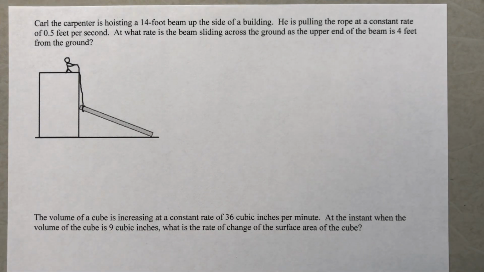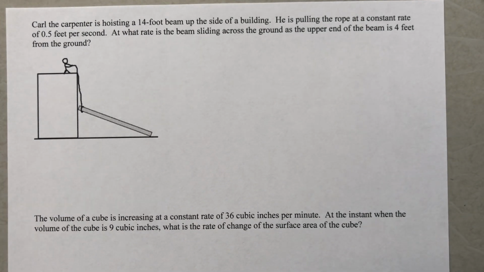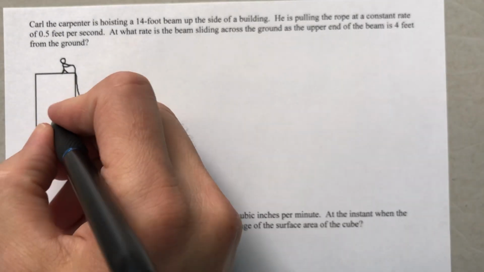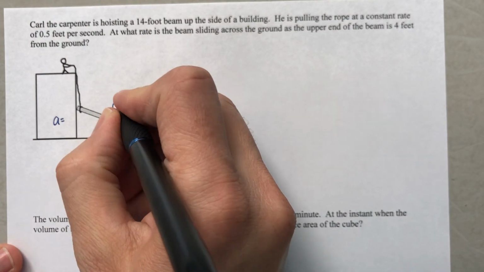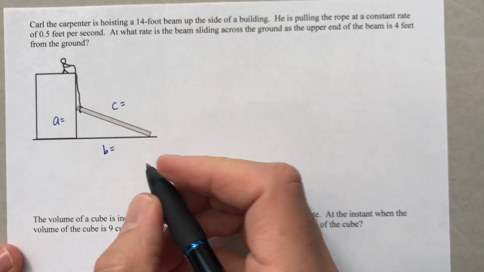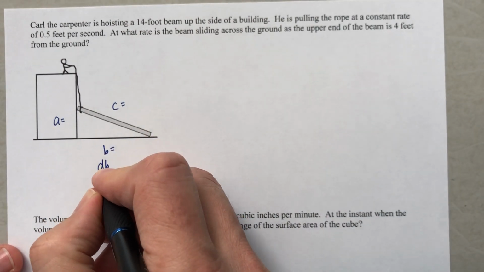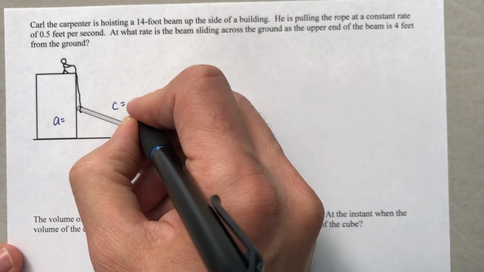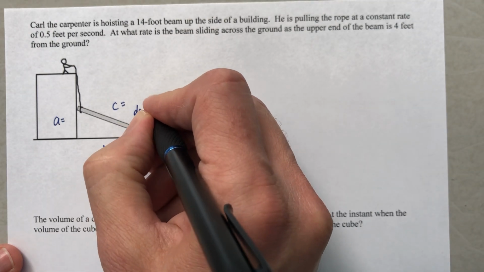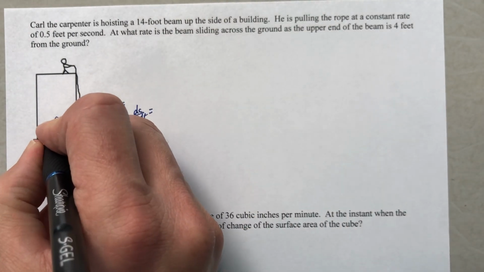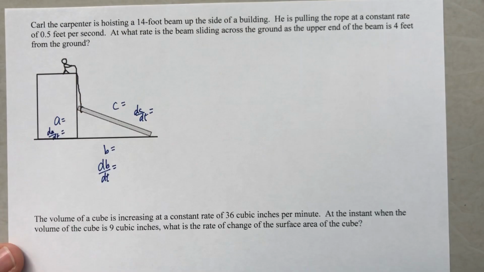And they never said anything about angles, and so we are going to just jump right in with the Pythagorean theorem. We've done a similar problem. So we'll call this A, we'll call this C, we'll call this B. We're also going to have dB over dt, dC over dt, and dA over dt. And we'll figure it out from there.